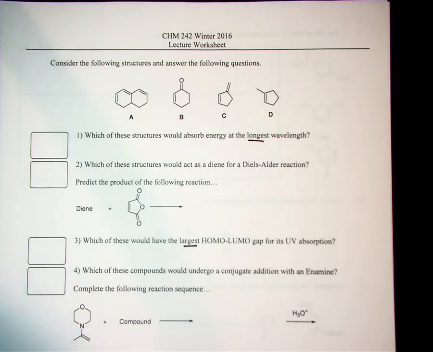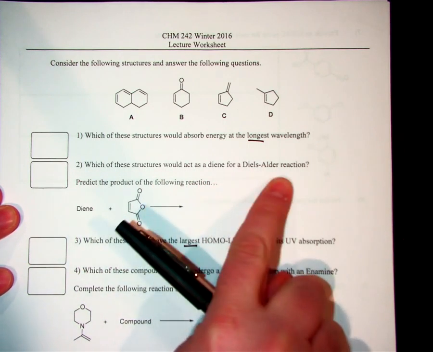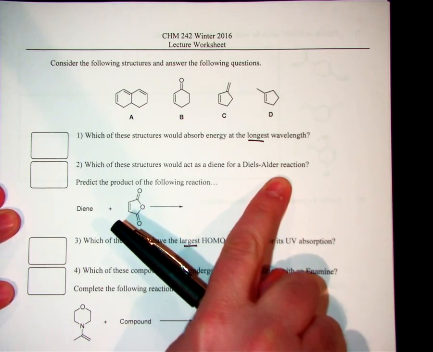All right, so a couple of the problems on this worksheet deal with the Diels-Alder reaction. So I want to talk about those particular problems. In question number 2, it says, which of these structures would act as a diene for a Diels-Alder reaction? So we have to consider, what do we need in terms of a diene?